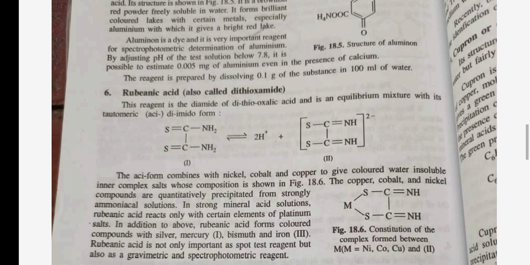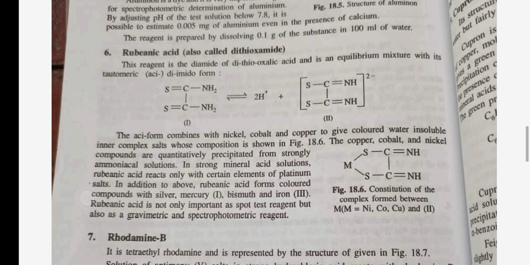Sixth one is rubeanic acid, also called dithiooxamide. This reagent is the diamide of dithiooxalic acid and is an equilibrium mixture with its tautomeric diimido form. The SH form combines with nickel, cobalt, and copper to give colored water insoluble inner complex salt whose composition is shown. The copper, cobalt, and nickel compounds are quantitatively precipitated from strongly ammoniacal solution.